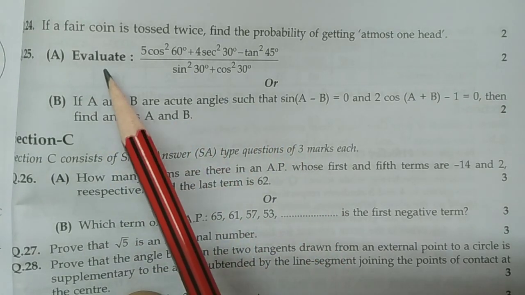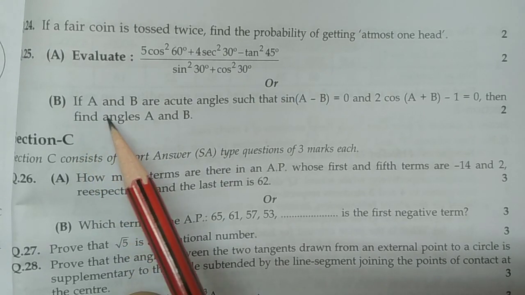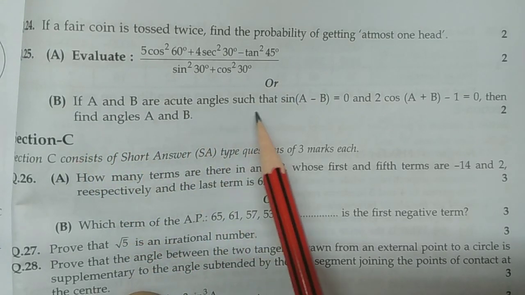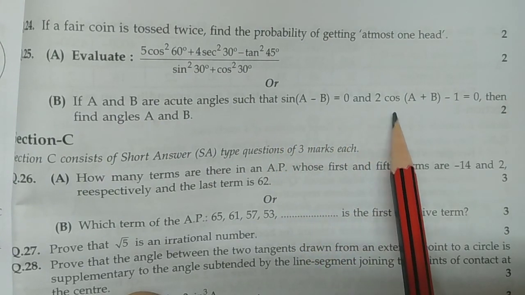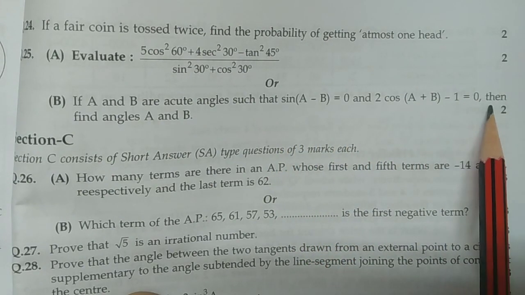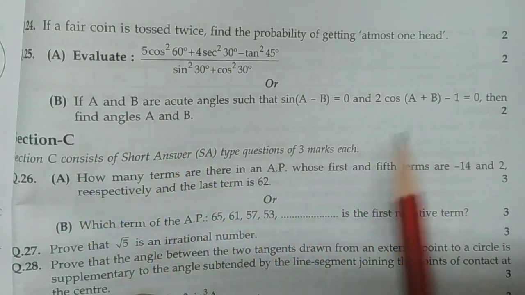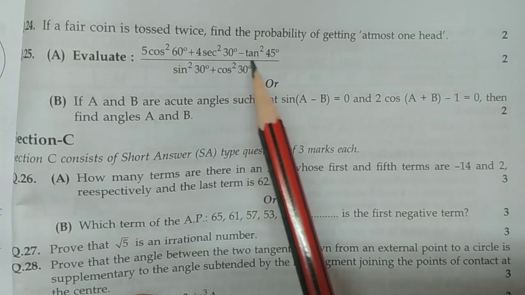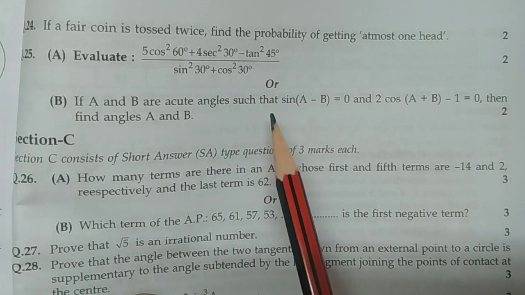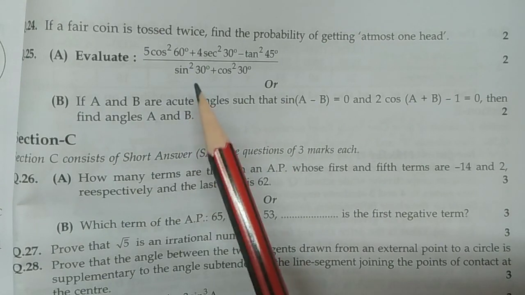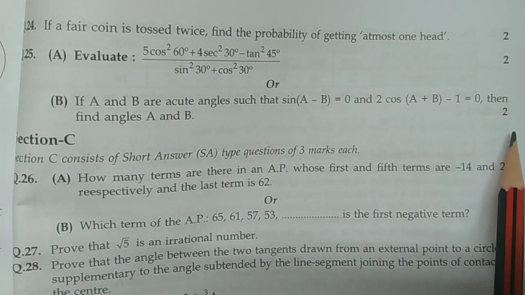Or it's given that either you can evaluate this one or B here: if A and B are acute angles such that sin(A minus B) equal to 0 and 2 cos(A plus B) minus 1 equal to 0, then find angles A and B. So either you can do this or that. You can complete this question, but you will have to choose only one question, and each question contains 2 marks, which you know very well.